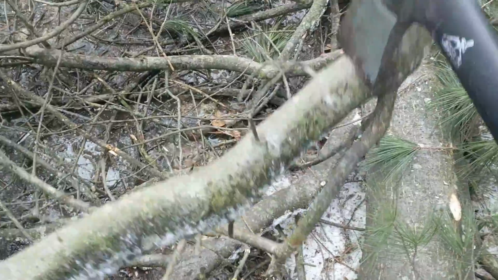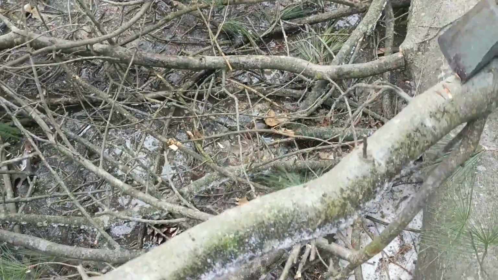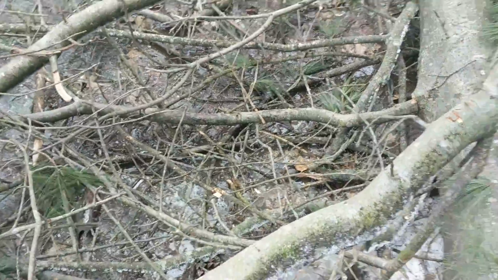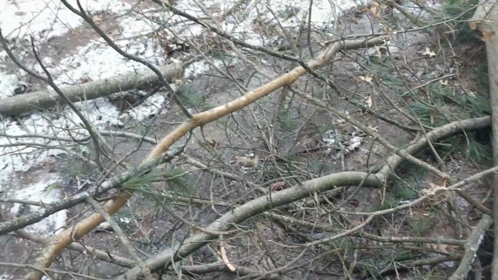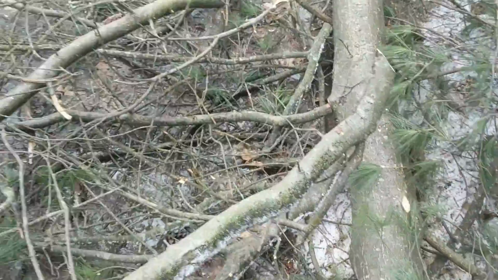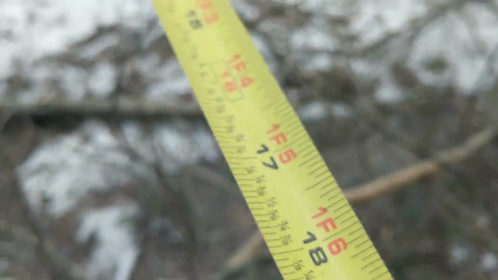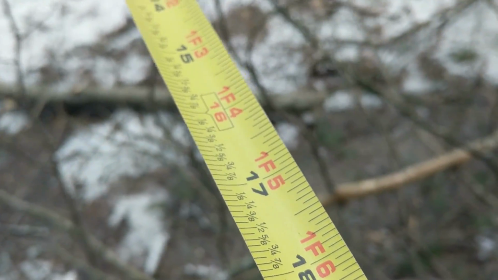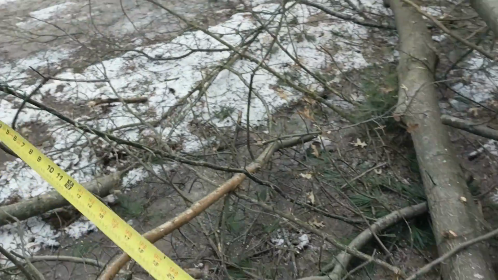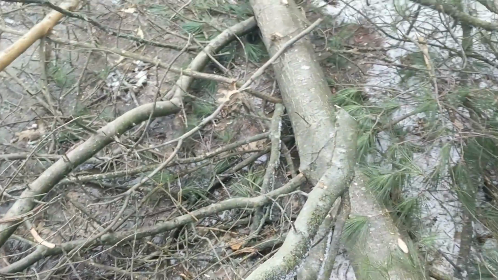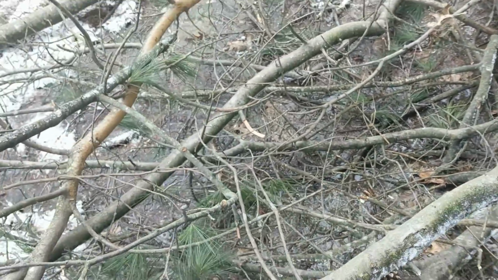So I'm going to mark it right here, and I want to cut that off because I want it somewhat straight. And then I'm going to measure 40 inches. Most of you have probably figured it out. It's just over 3 feet.